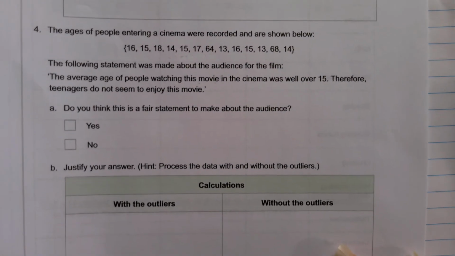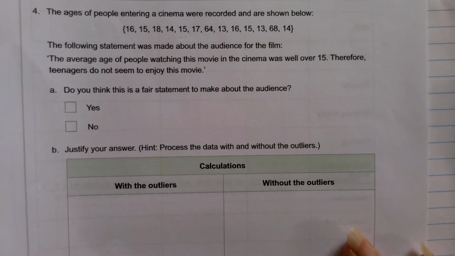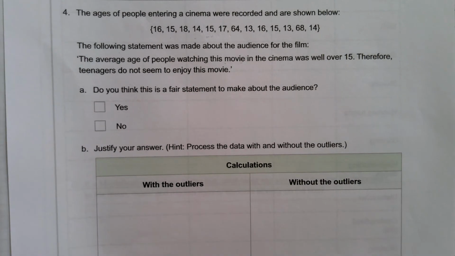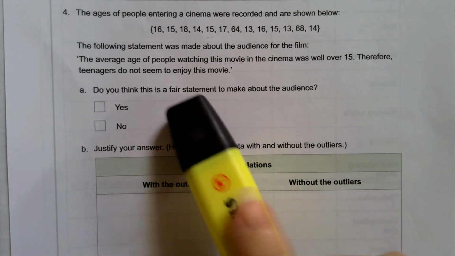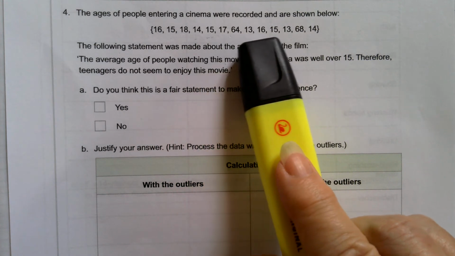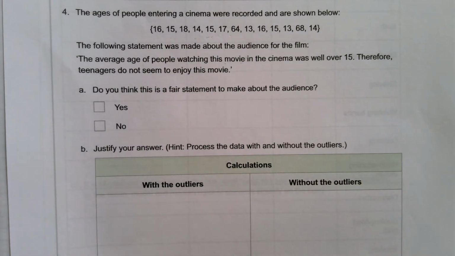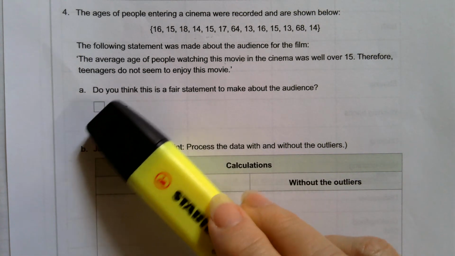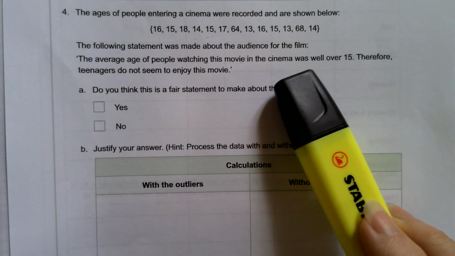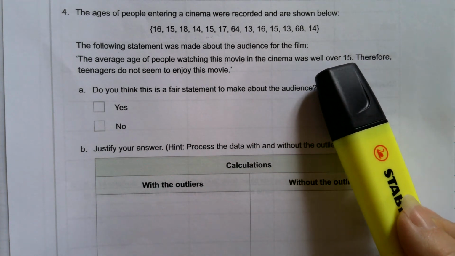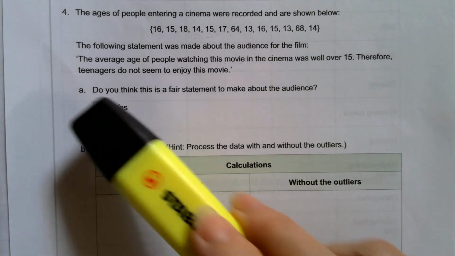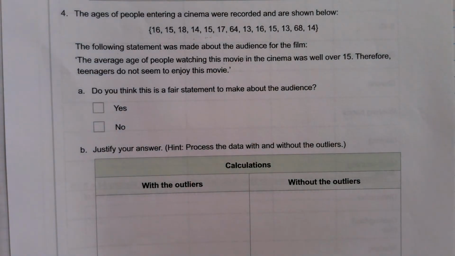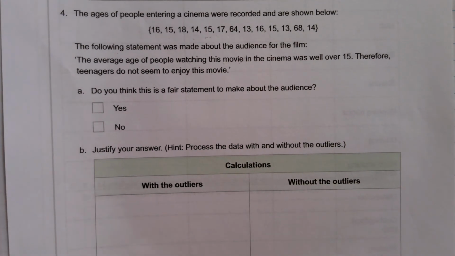These are statistics you might find because businesses use statistics to help them. And they've gone to a theatre and they've recorded the ages of the people. You might notice something as you go through those ages. Now, this was the statement that was made. The average age of people watching this movie in the cinema was well over 15. They've done the statistics. Average, so it's probably the mean. Therefore, teenagers would not enjoy this movie. Have a think. Yes? No?